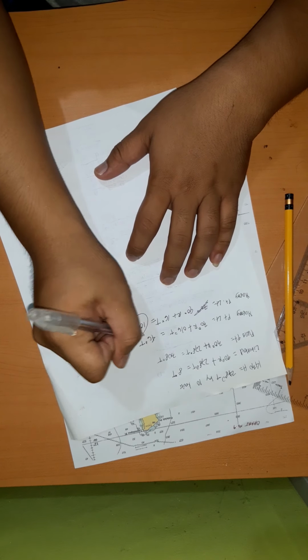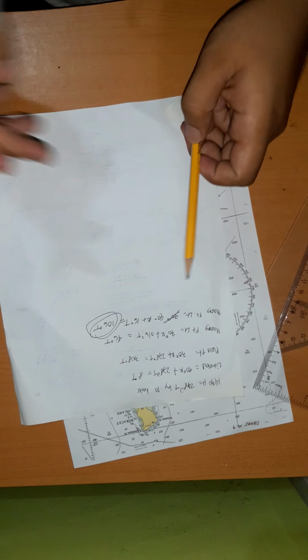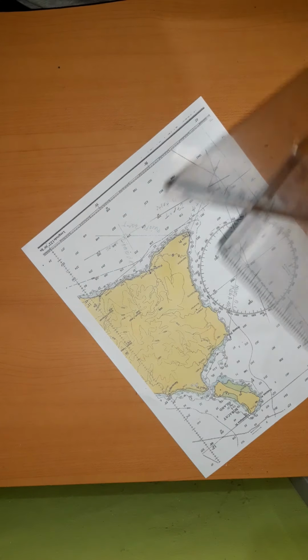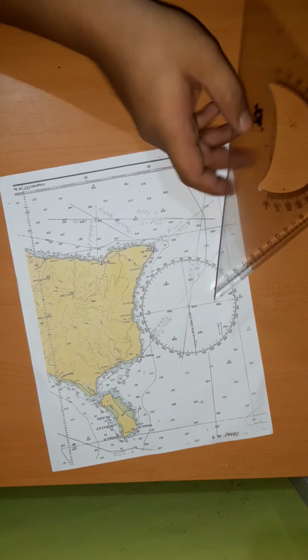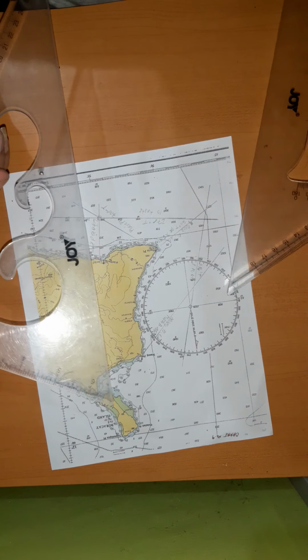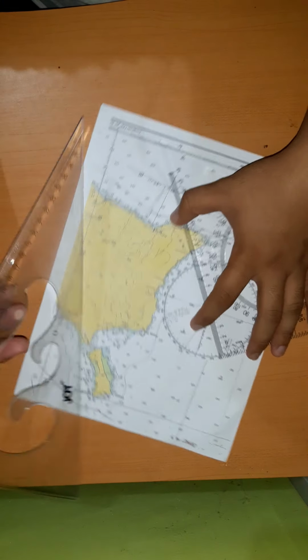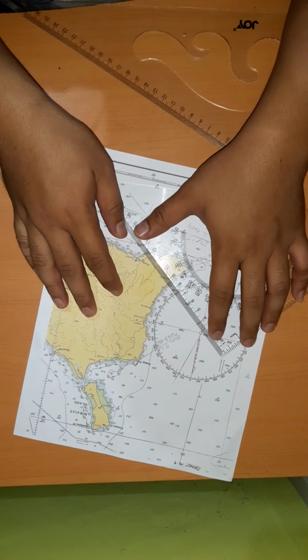So this will be the course that we are going to plot. So find the 106 degrees true. So 106 right here.